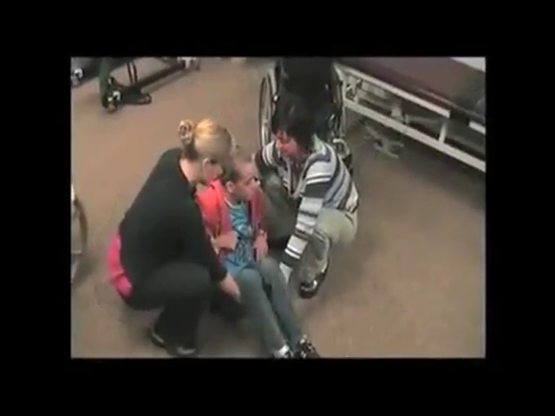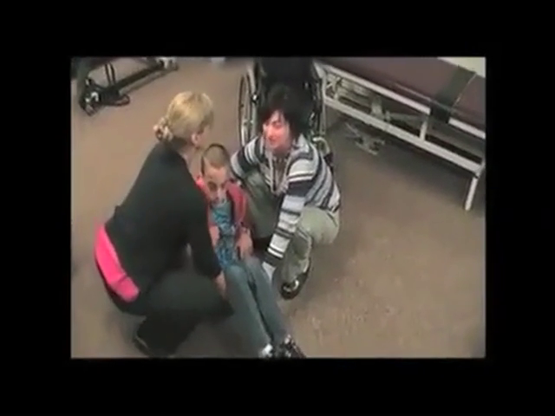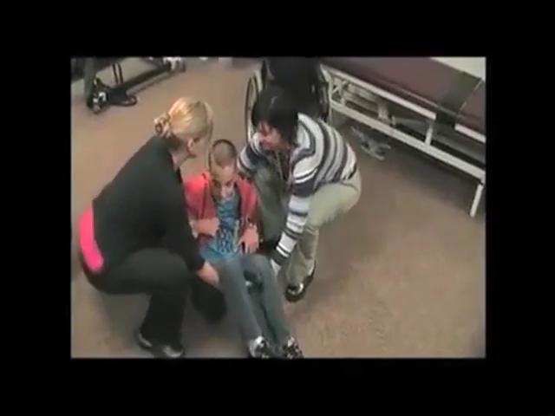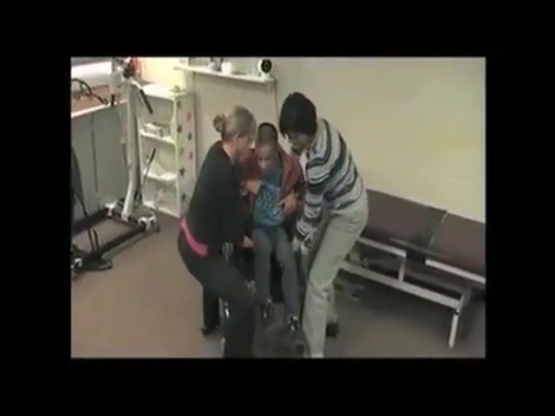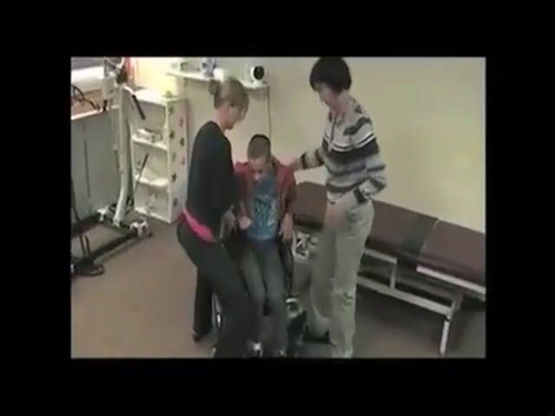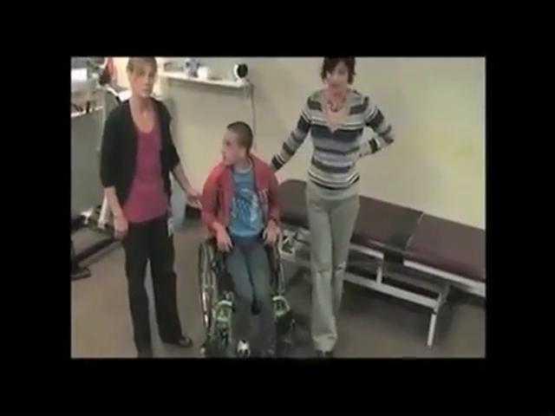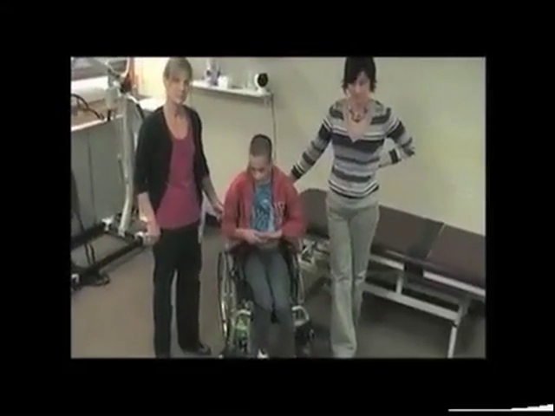Now we are showing them transferring the child from the floor back to the wheelchair. He is in a sitting position. The lifters have their knees bent and they are ready to lift on the count of 3. He is safely back in the chair. If a student is too heavy, your physical therapist will recommend that you use a Hoyer lift or some other type of lift. Be sure to listen to your therapist's recommendations.